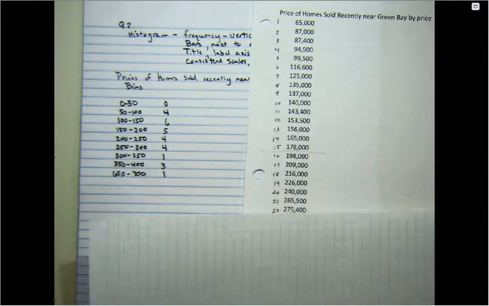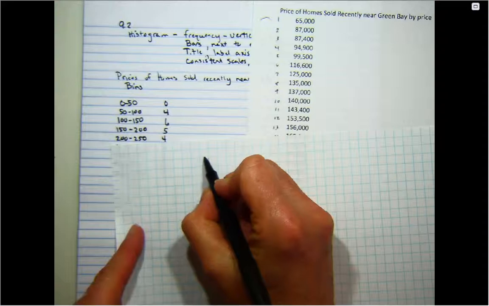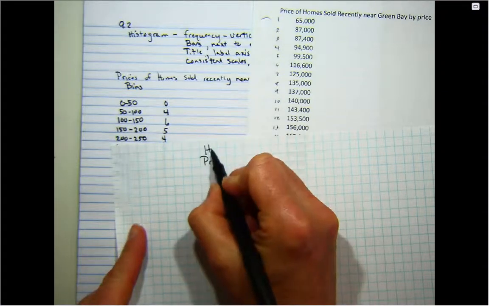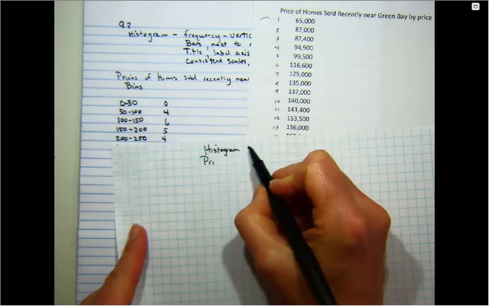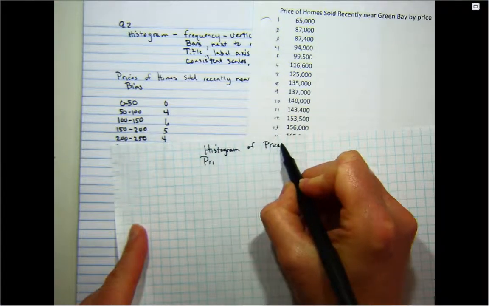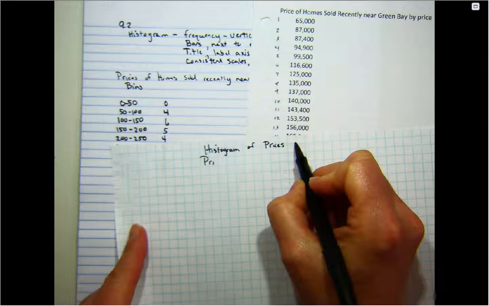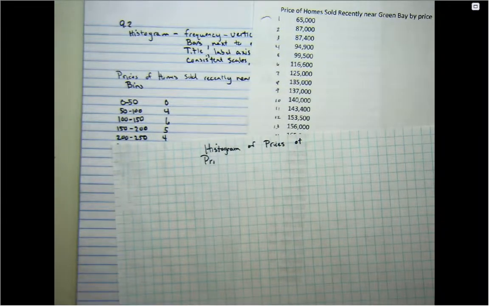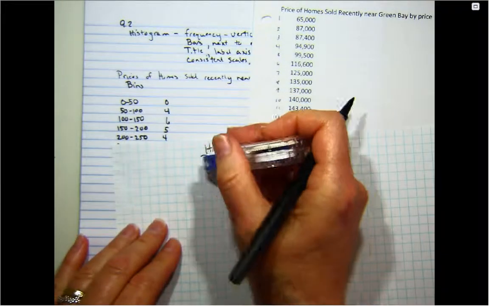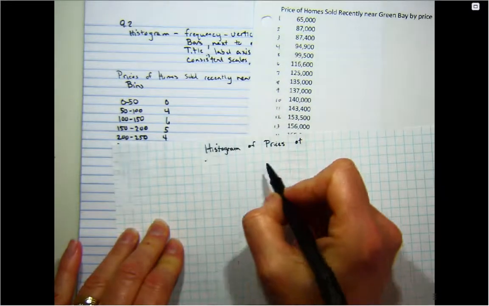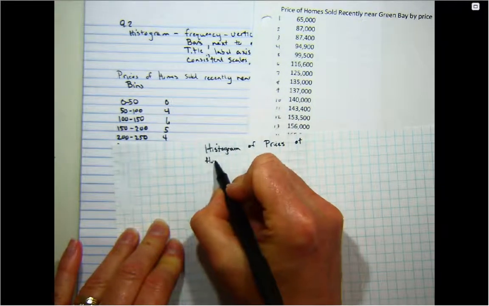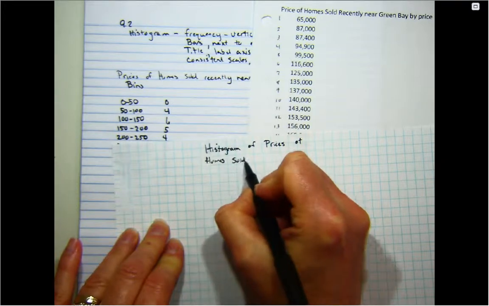So let's go ahead and put our title down. Histogram of prices of homes sold recently near Green Bay.